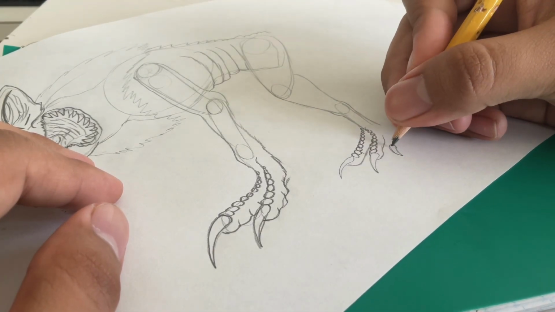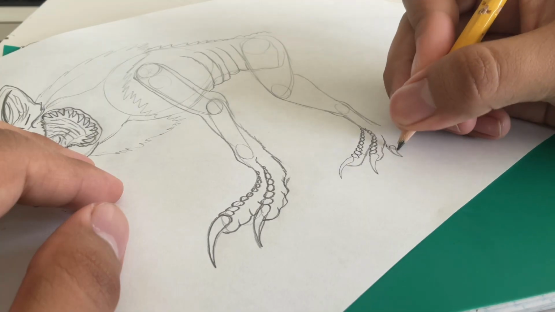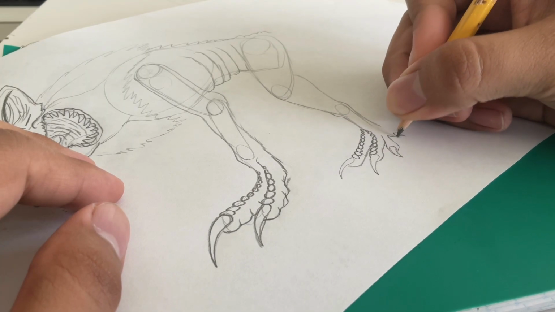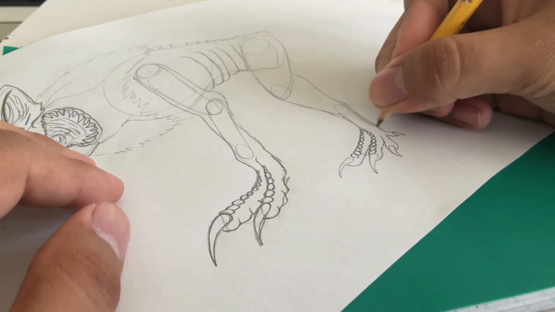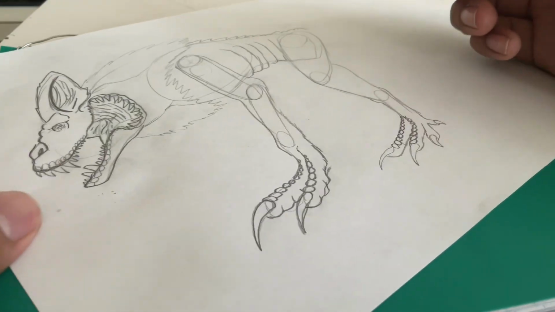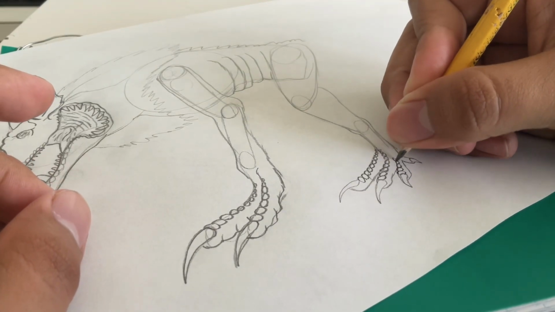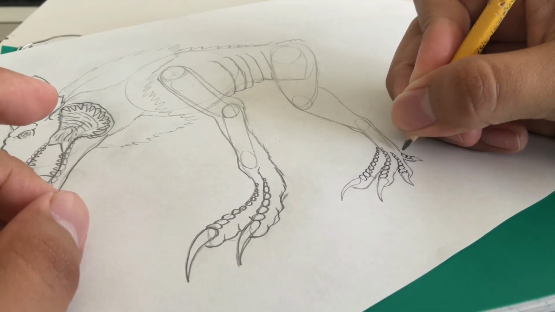This one's gonna be more inward. And then this one goes the opposite way. So that's its leg. So here it is.